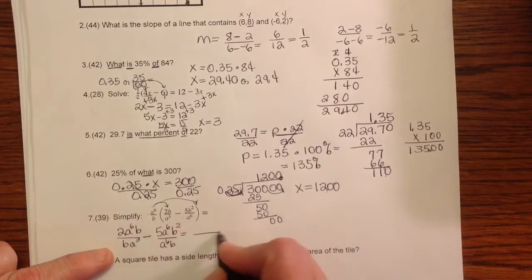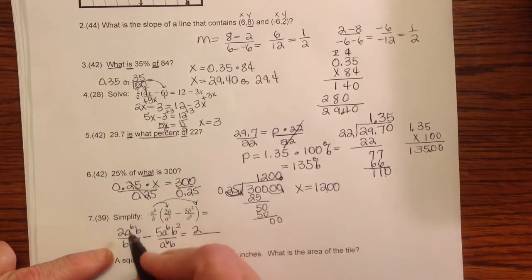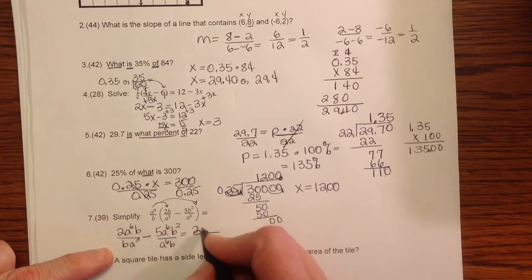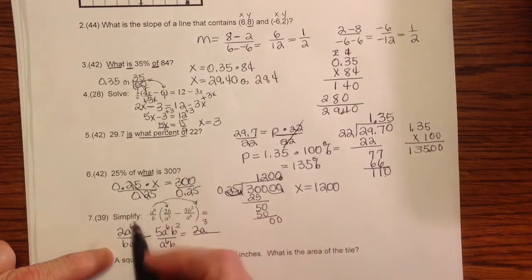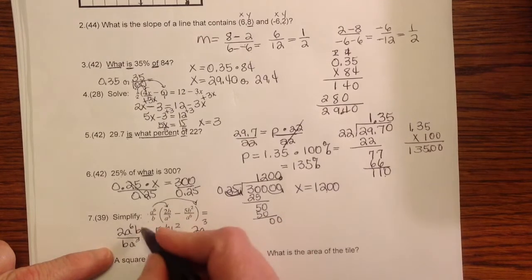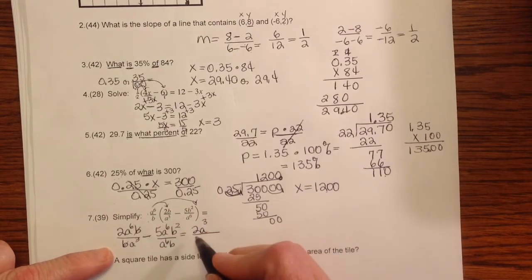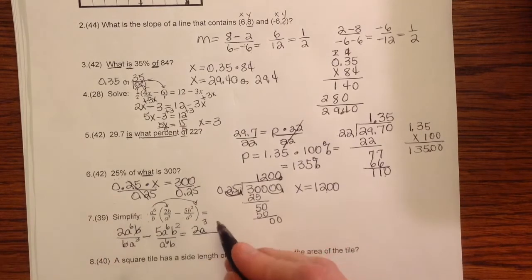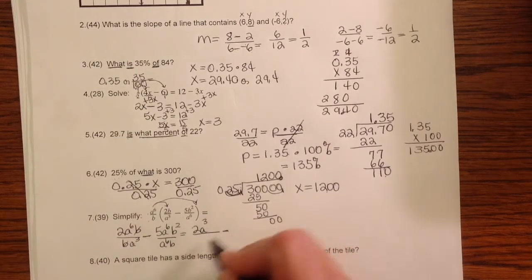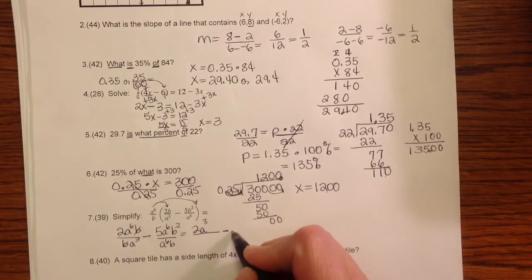If I have the 2 over 1, it's going to stay 2. If I have 6 a's on top and 3 on the bottom, and I start canceling, I'll have 3 left on top. I have 1b on top and 1b on the bottom, so when I cancel, they're gone. So I'm just left with 2a cubed minus, and I'll come back and clean that up a little bit in just a second.